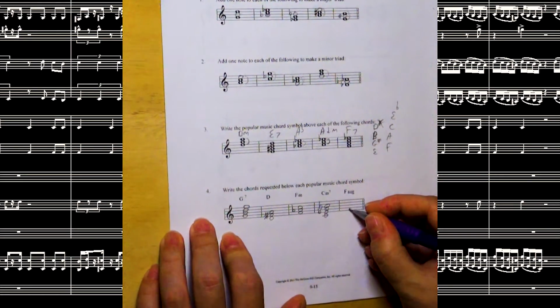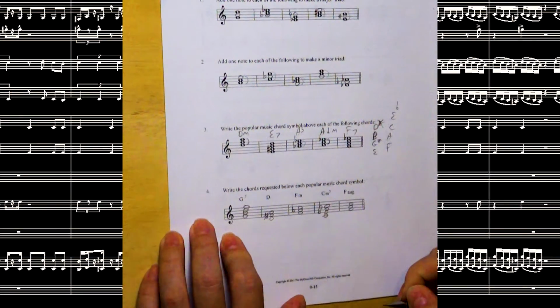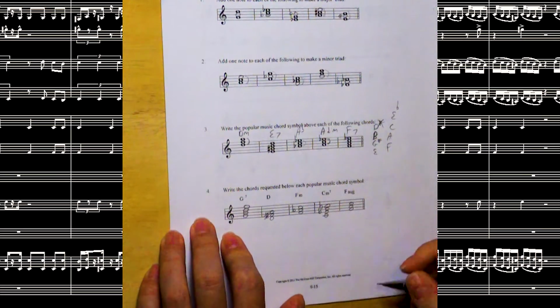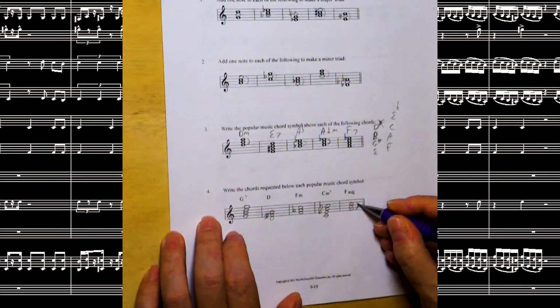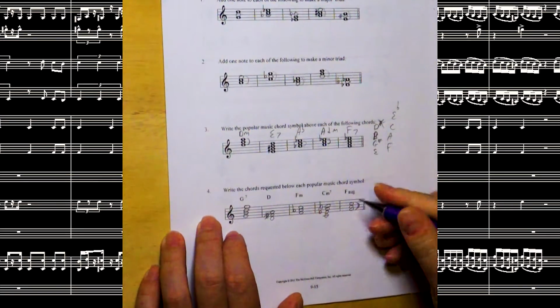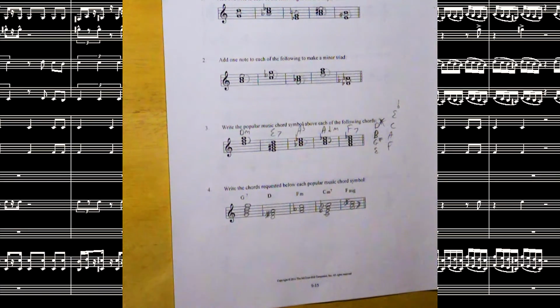All right, now I need an F augmented chord. How do I make that augmented? Well, nothing would be here, same thing as the F here, so nothing's here. I gotta make this fifth augmented, so I gotta stretch it. So I gotta sharp the C.